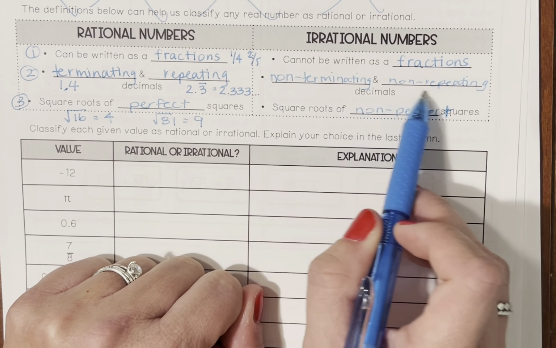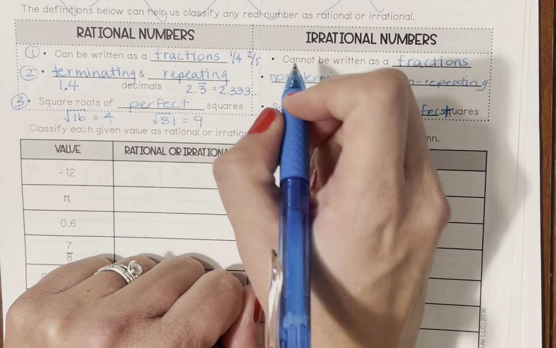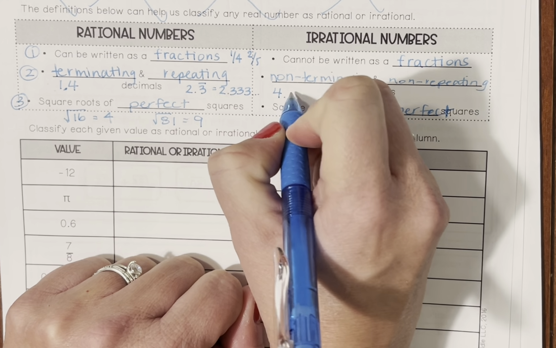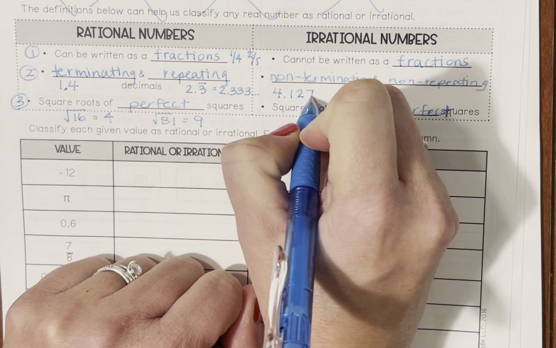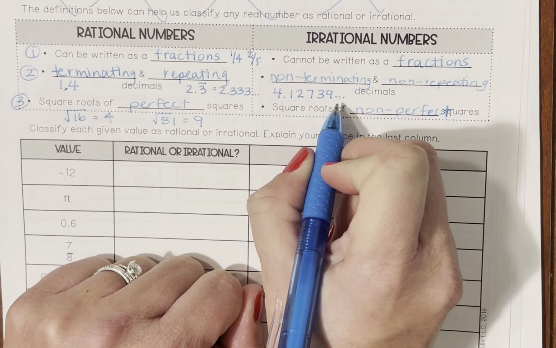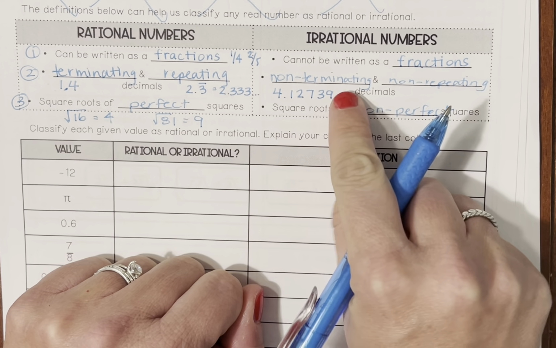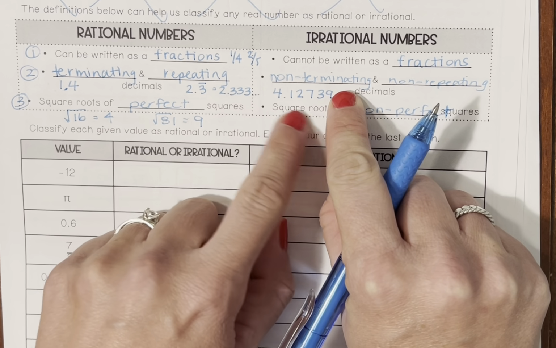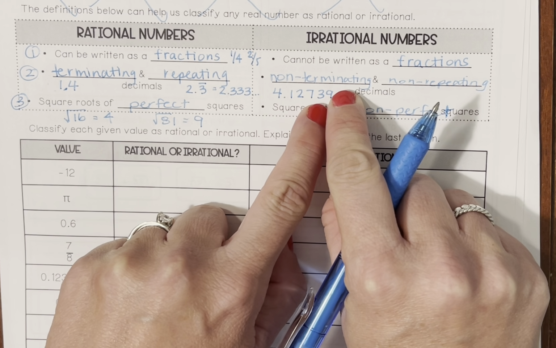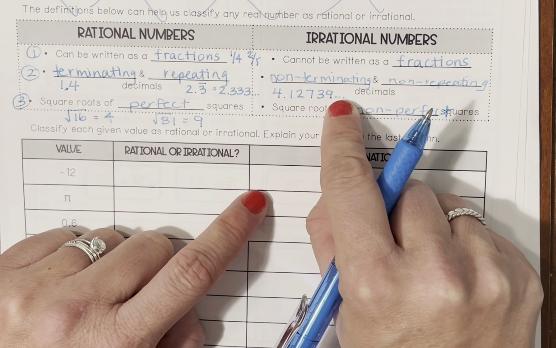So pretty much what we're going to see here is a bunch of random numbers going on forever. So here's an example. 4.12739... You will see that ... at the end, because if I didn't have that ... then I would have a terminating decimal. If it stops after the 9, that's terminating. We want it to be non-terminating, so we have to show that it keeps going.